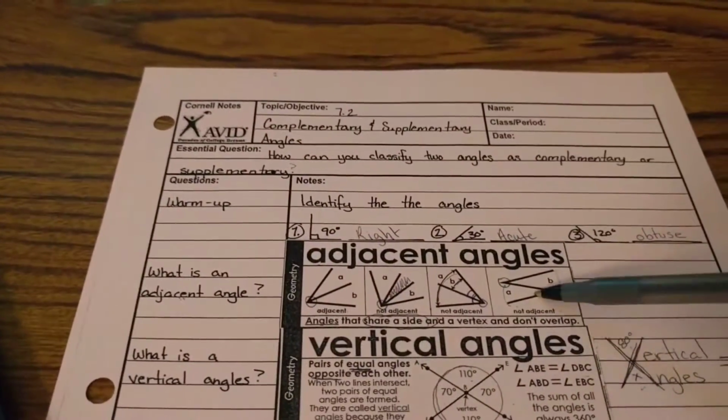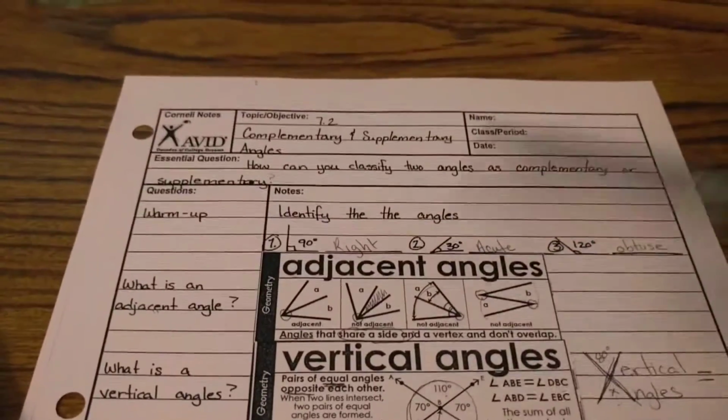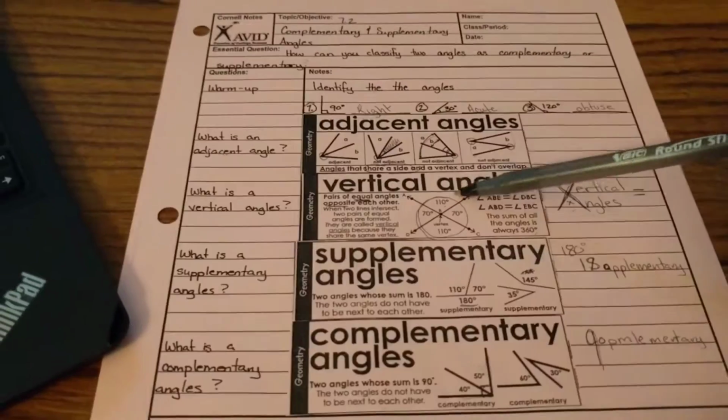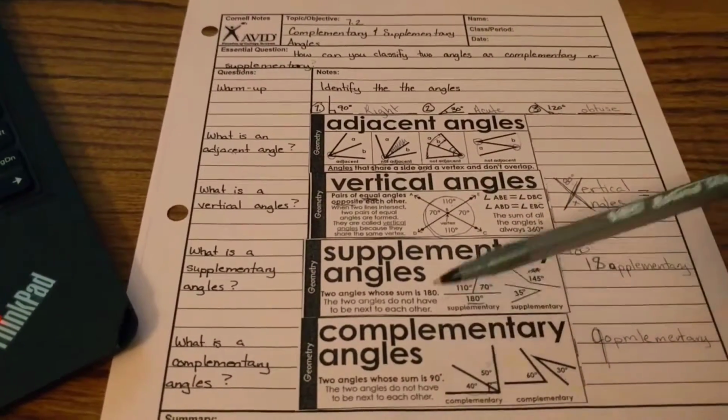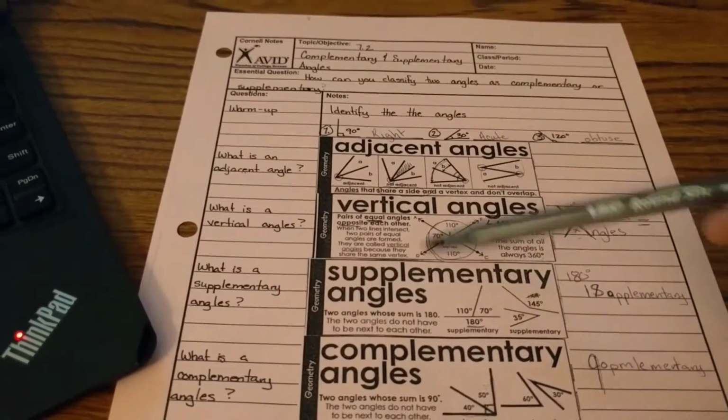And then also we did a warm-up in the first video where we're talking about adjacent angles, where I asked you to label these three things. If you did not get that, please go back to the one video where we talked about that. And just to be clear, adjacent and vertical angles are going to be part of complementary and supplementary. So again, it's really important that you are familiar with these words, so that way you have a proper understanding of this.